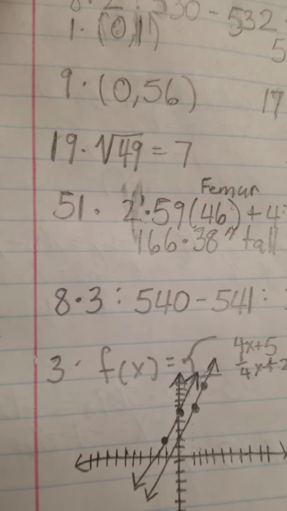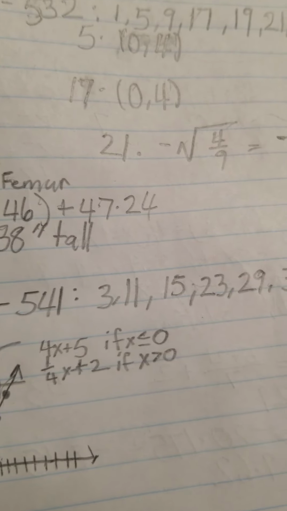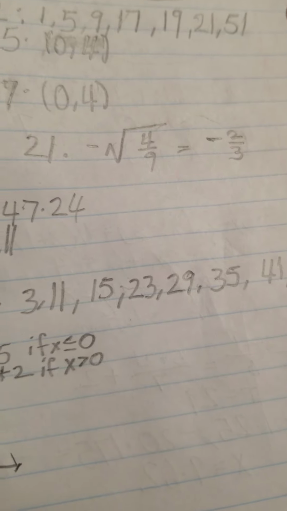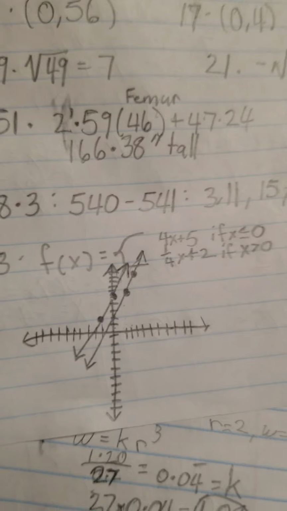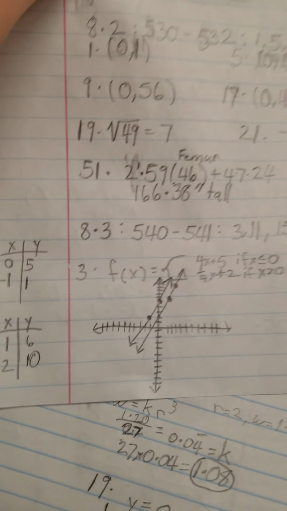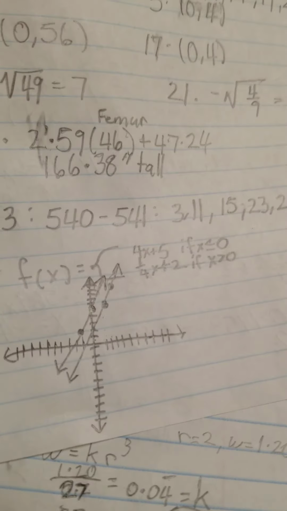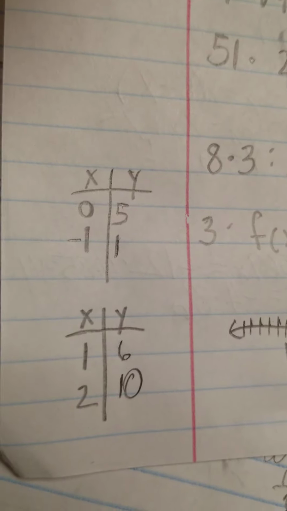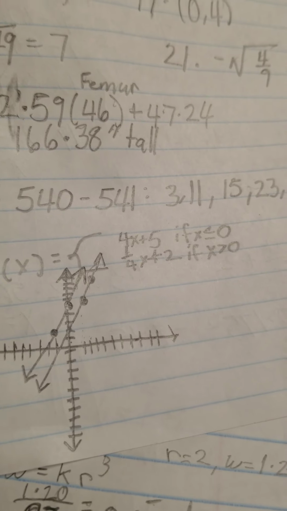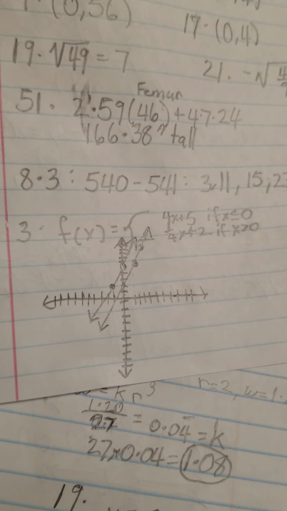Then we move on to 8.3, which is 540 to 541. Numbers 3, 11, 15, 23, 29, 35, 41, and 51. Okay, next we're here. We're just graphing the piecewise function. We're literally just coming up with some x values that meet the constraints and then plugging it in. So there's that.